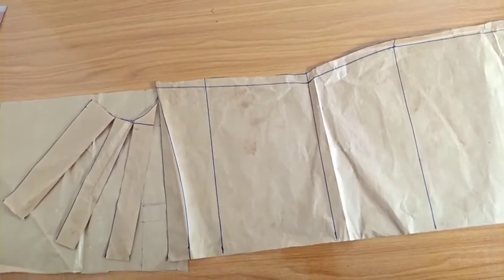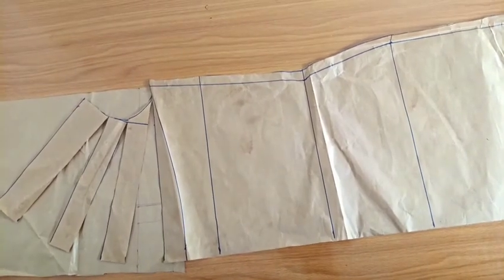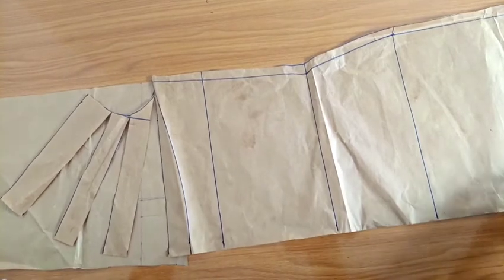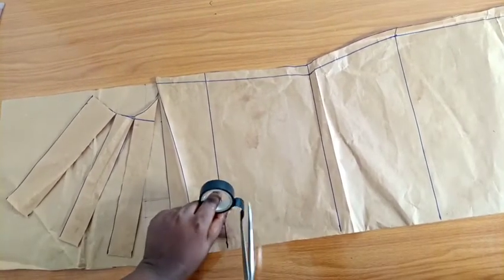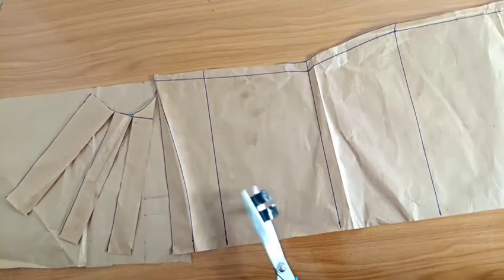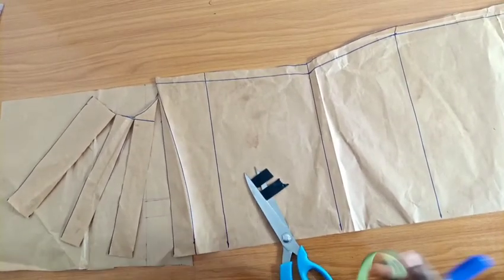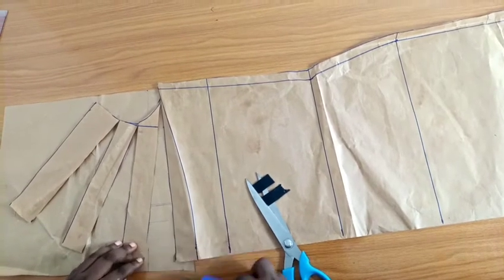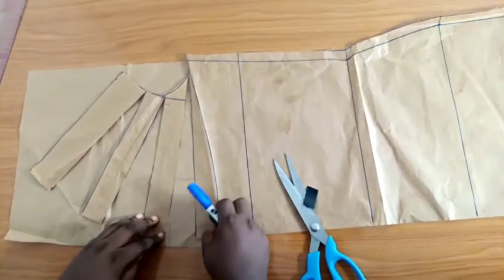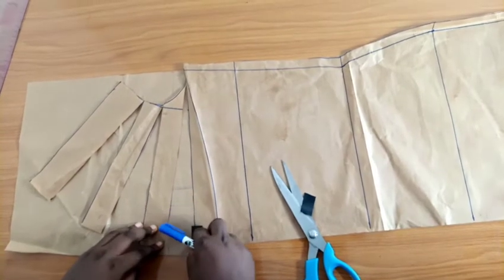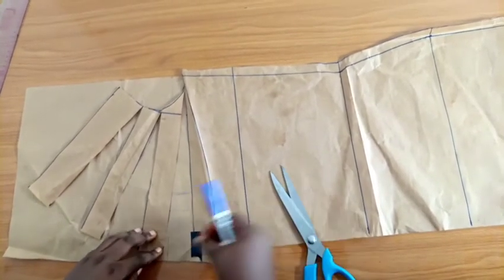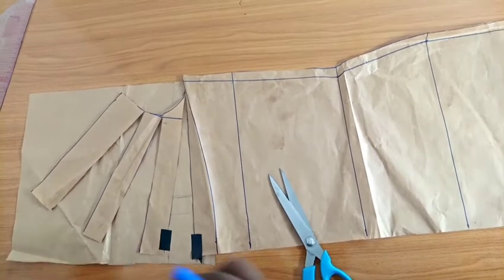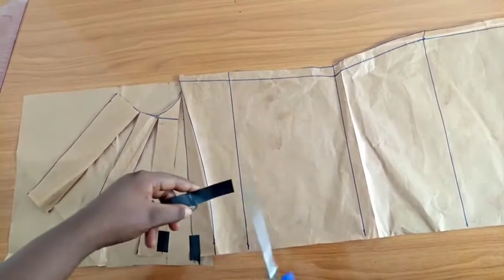So I'm just going to take my glue tape and cut it. Then I'll measure out that 2 inches here, right? Then I'll tape. Just go ahead and tape like so, and tape here. Then I'll cut more.